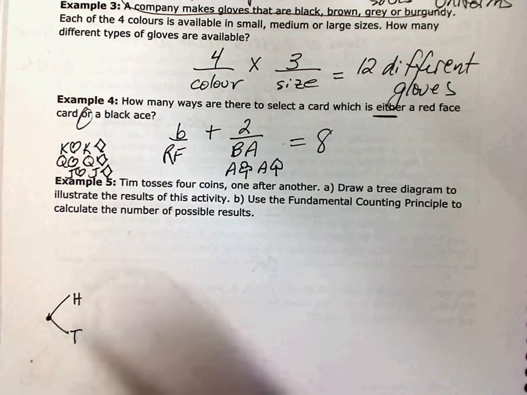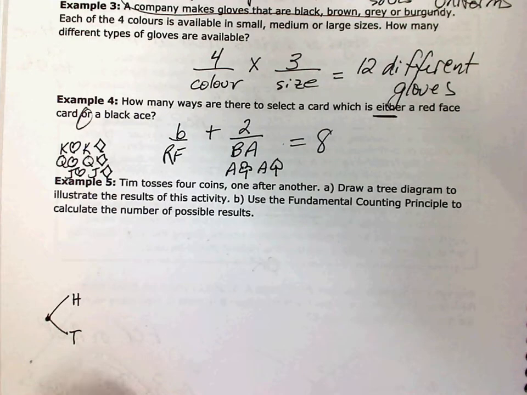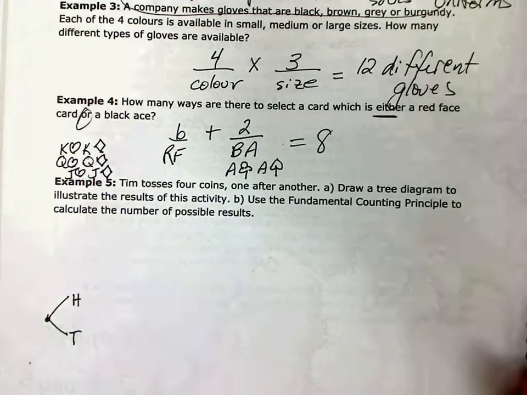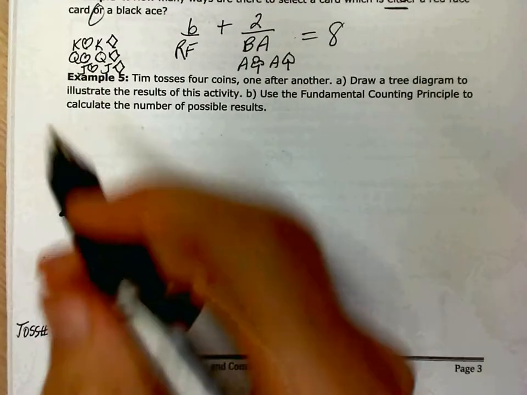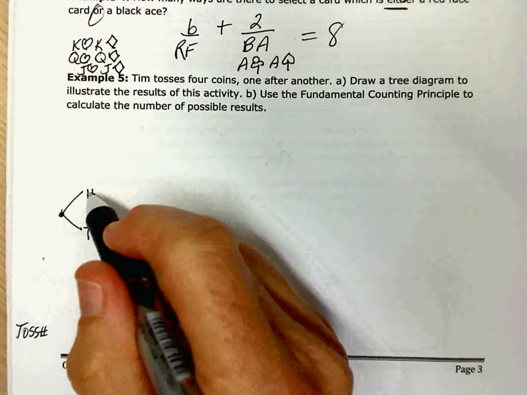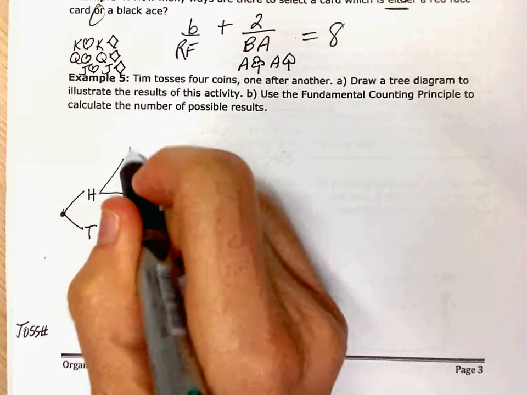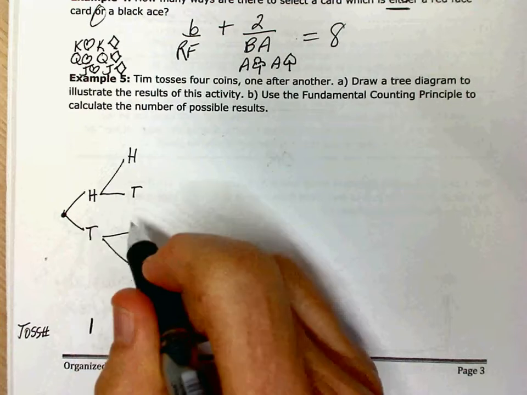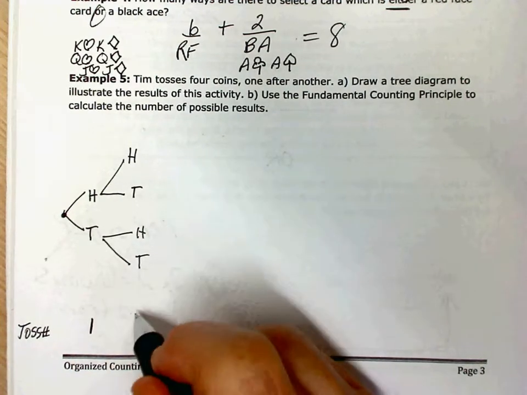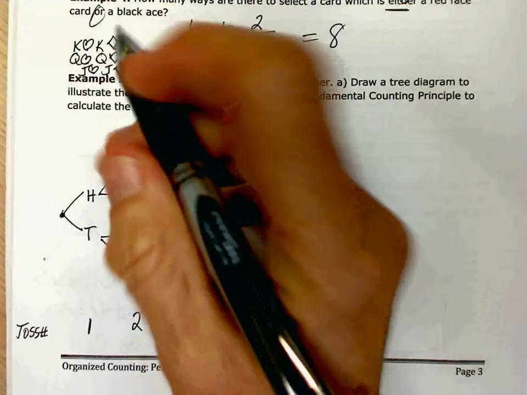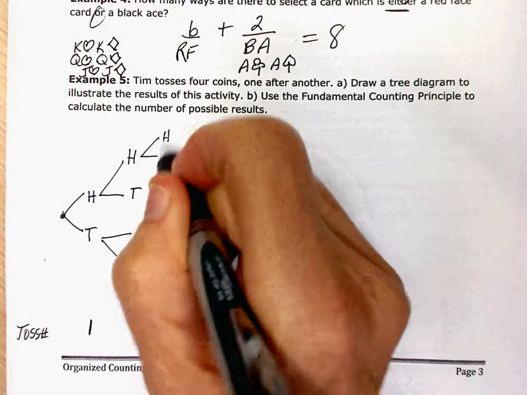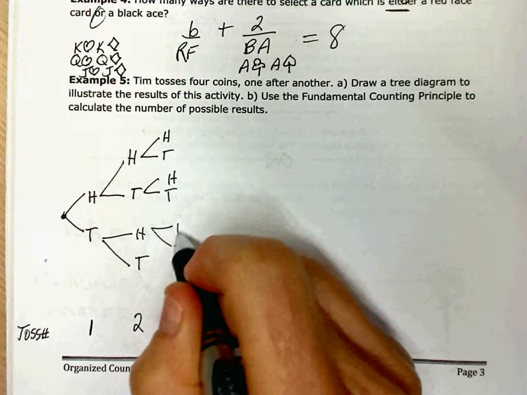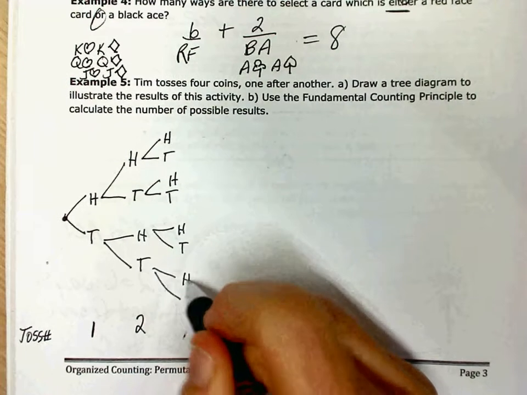Right? I'll write my toss number down here. This is toss number 1. So if you, yeah, absolutely there. Okay, so if I get a head on the first toss, I could get a head or a tail on the second toss, and if I toss a tail on the first toss, I could get a head or tail on the second toss. So that's toss number 2. So you can imagine it's going to get a little bit tight here. HT, HT. So this is my third toss.